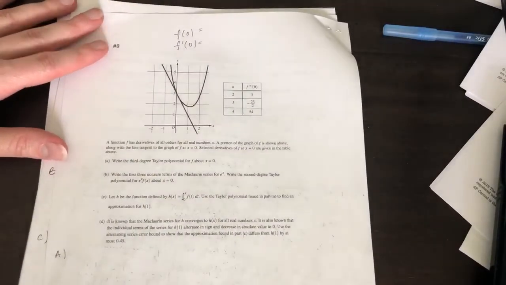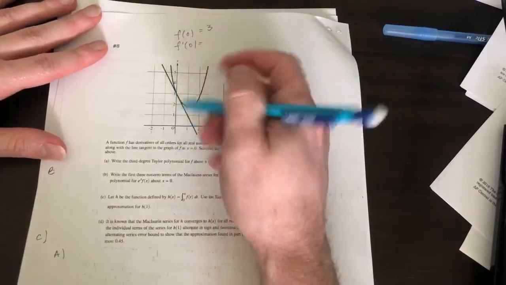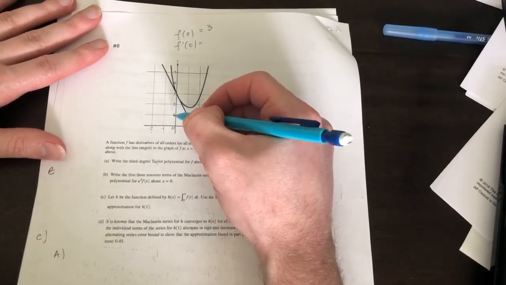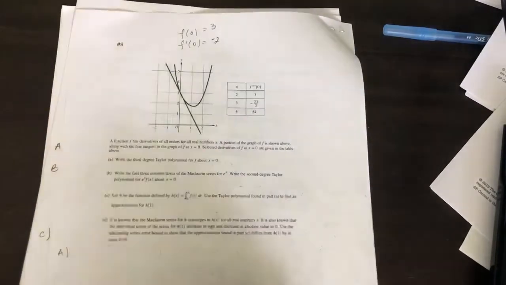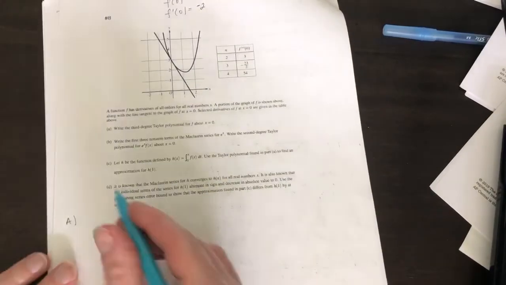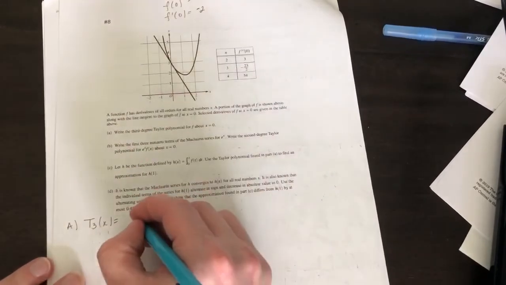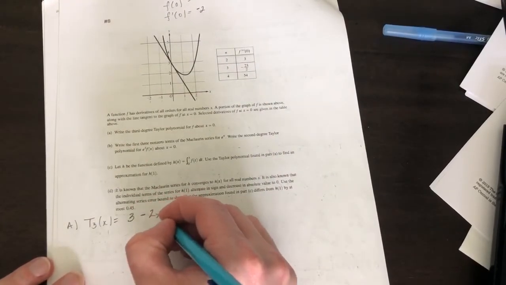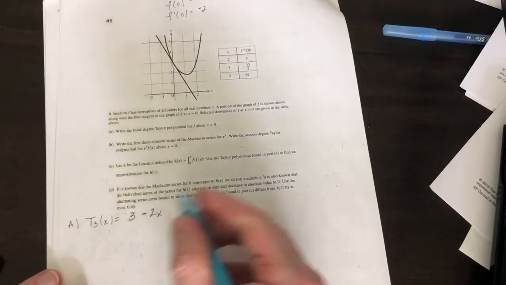So we can get it from the graph. So f of 0 is 3. F prime of 0 is going to be the slope of the line. Okay, so down 2 over 1 is a -2. Okay, so that's how we're going to use our graph and our table to help us out. So T3 of x is, we write the first term, 3 minus 2x. Okay, we're going about 0, so it's going to be a Maclaurin series.